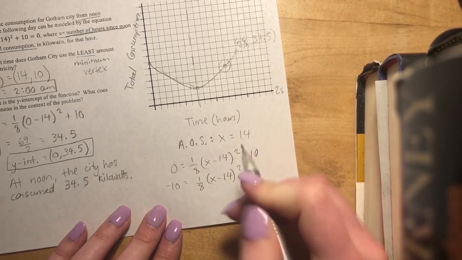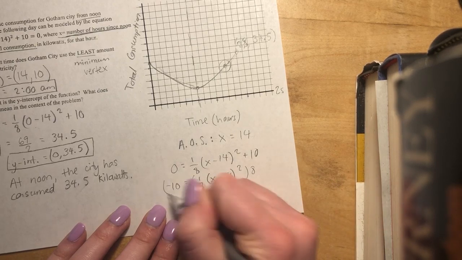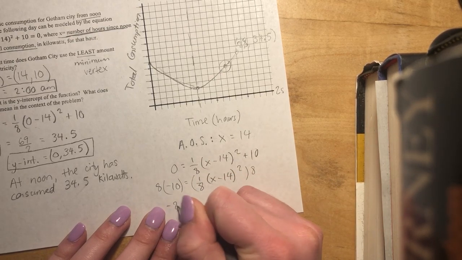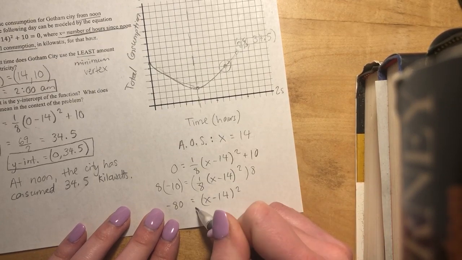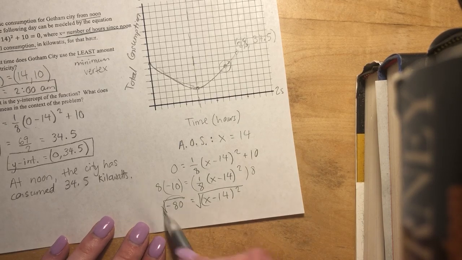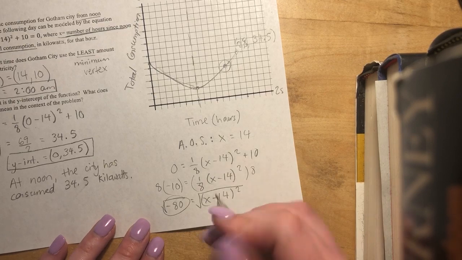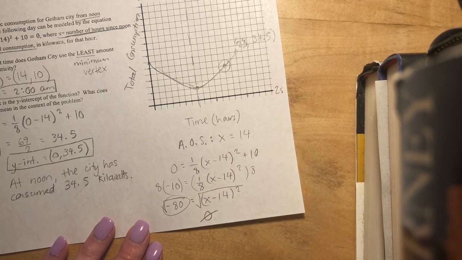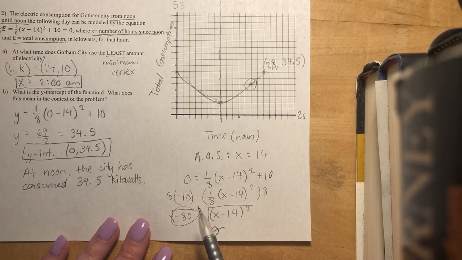We're doing the opposite of order of operations. Then we're going to multiply both sides by 8 to get rid of our fraction. We wind up having negative 80 equals (x minus 14) squared. If we were to take the square root of both sides, you'll notice we have an issue. Cannot take the square root of a negative number because any number times itself is going to give us a positive. So we can never take the square root of a negative number. So our x-intercepts is no solution, which is proven by our graph, as the graph never touches the x-axis.